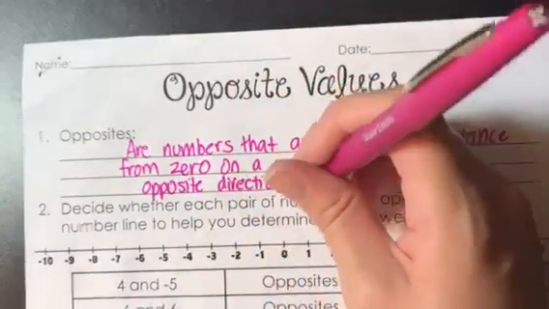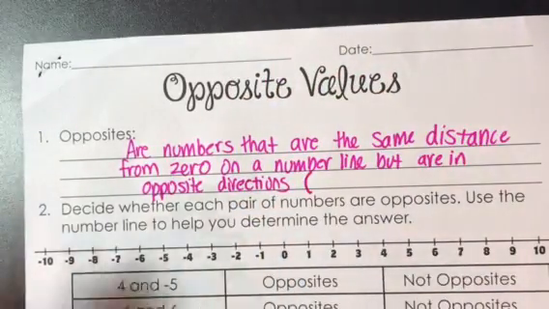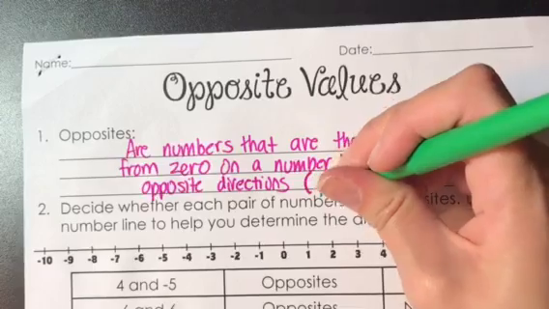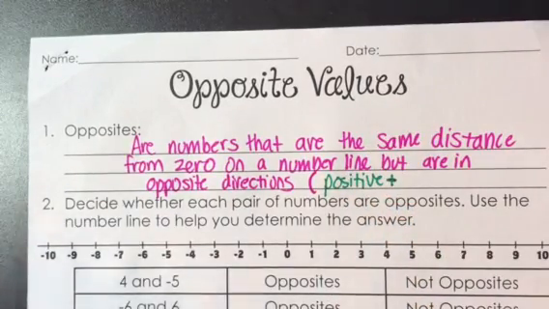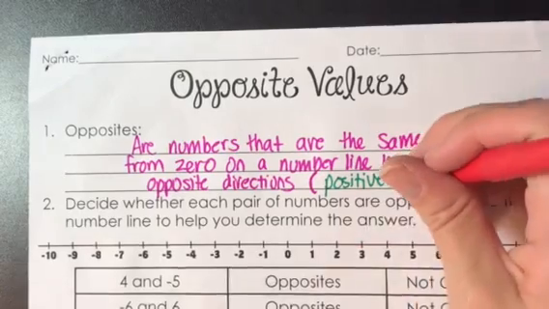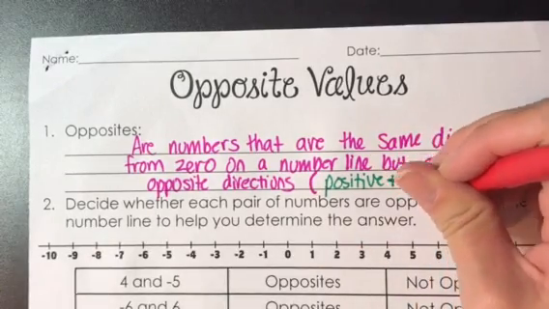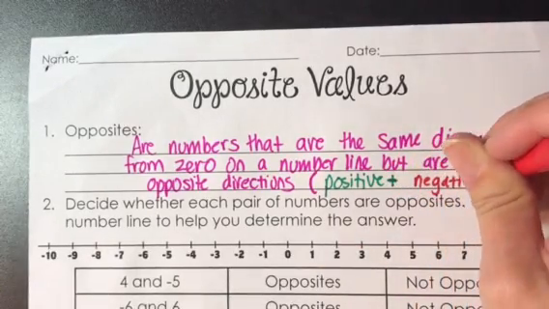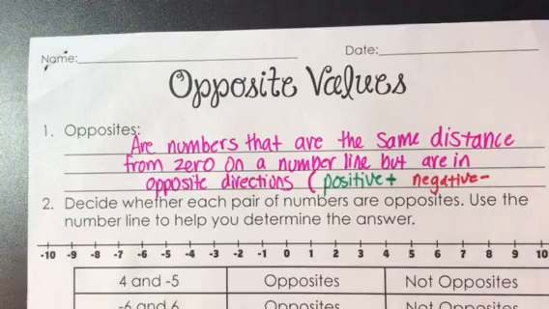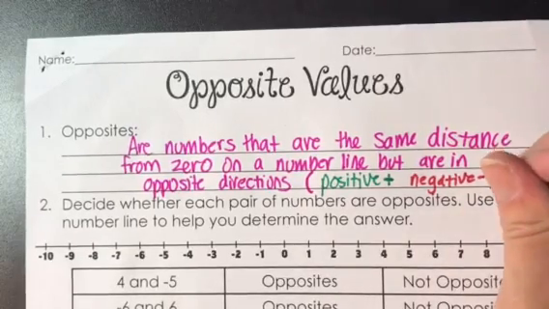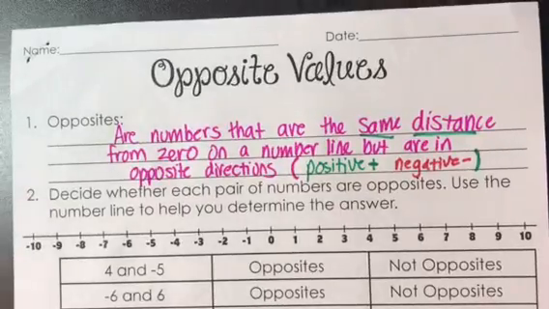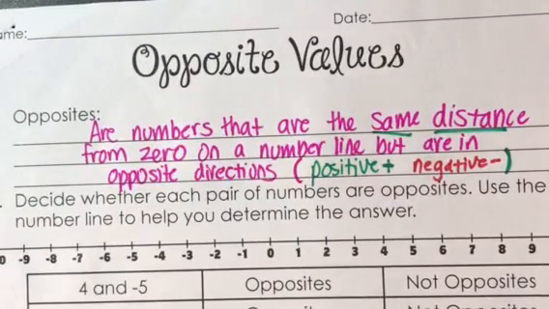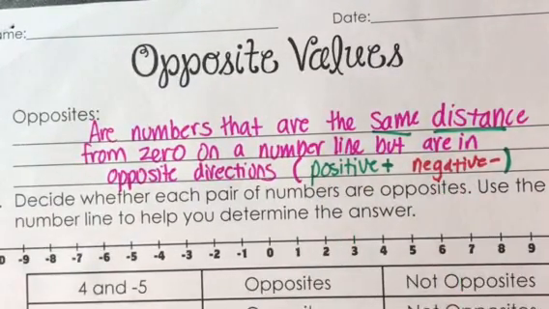And in parentheses, I'm going to add, if they're in opposite directions, that means one of the numbers is positive, and then the other number has to be negative. In order for them to be accurate opposites, they need to be the same distance away from 0, and they are in opposite directions. One's positive, one's negative.